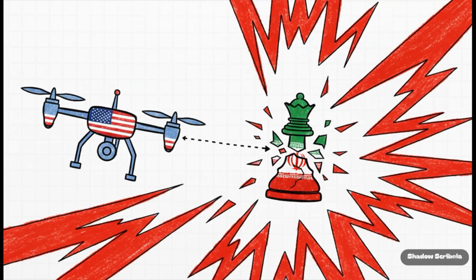And if you want a perfect, terrifying example of this, look no further than 2020. The US killed one of Iran's most powerful and, frankly, revered military leaders, General Qasem Soleimani. This was a massive escalation that brought the two nations closer to a direct, all-out war than they had been in decades. It really shows you just how volatile this whole standoff can be.